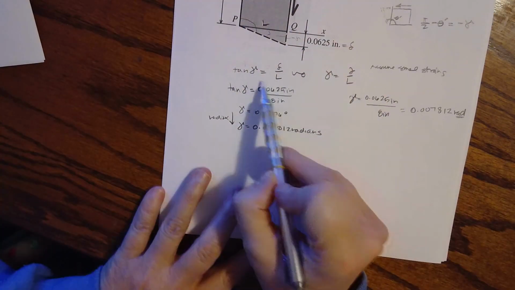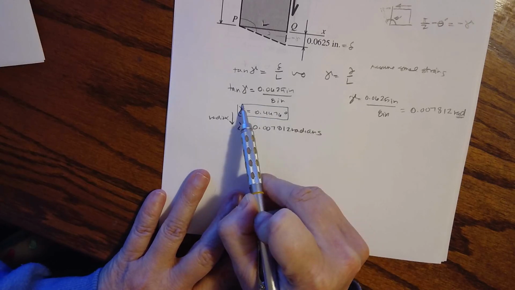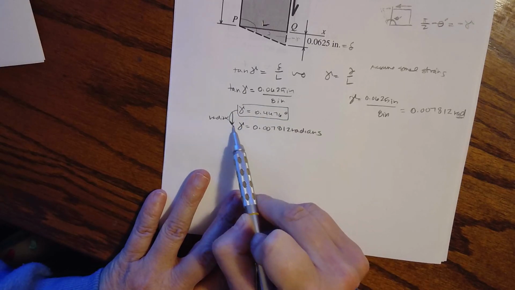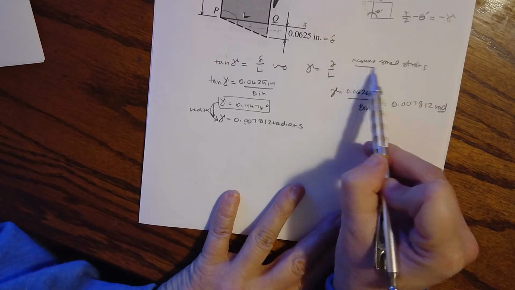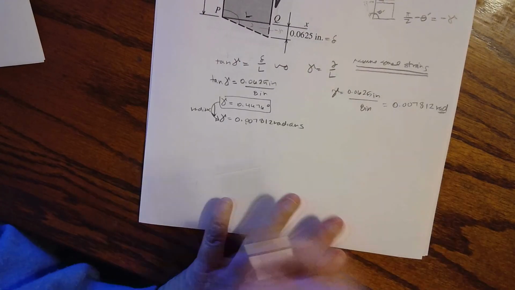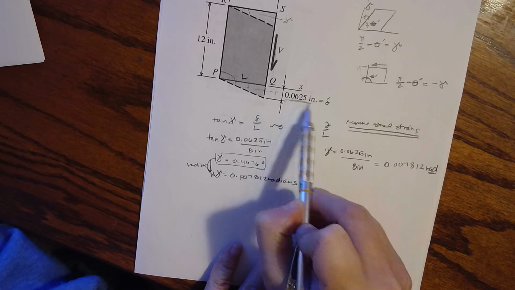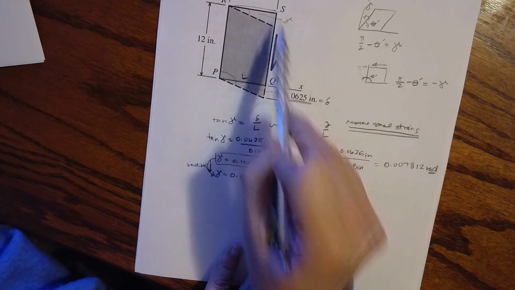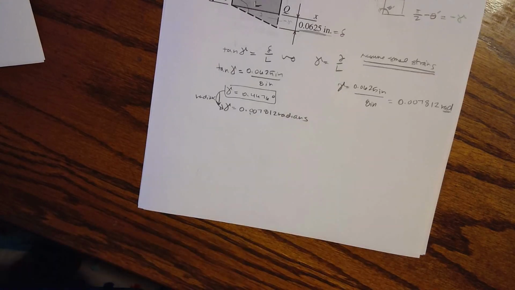So I can go through and find gamma as an angle in degrees and then bring it back into radians, or assuming small strains, which hopefully is what we have. I mean, really, to scale, we wouldn't be able to see that. If this is 8 inches, this is not to scale. Okay, so there is gamma.